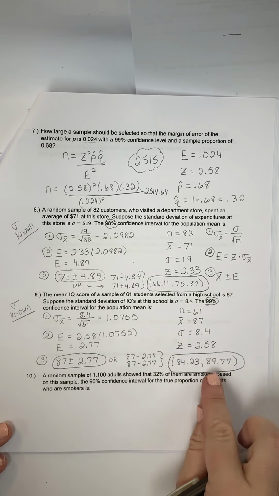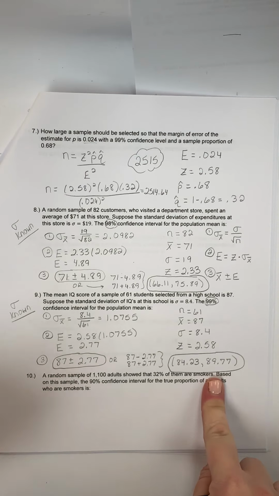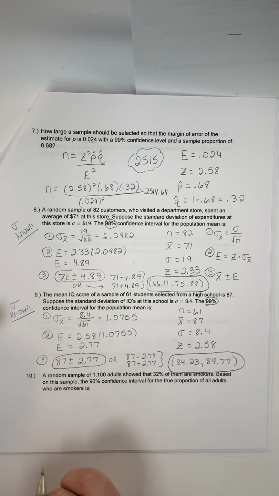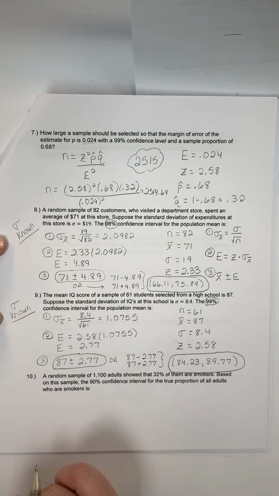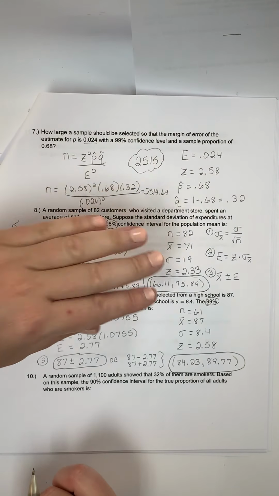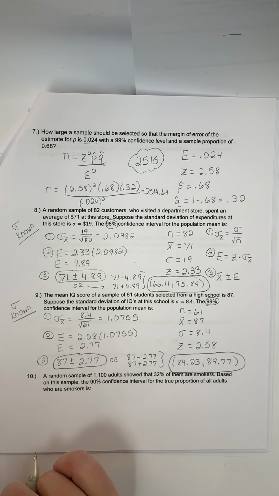And then that would be your answer. Okay, so again, you will not have both. You'll only have one. All right, so these are both sigma known. These are the steps you follow. Get your information, you're good to go.